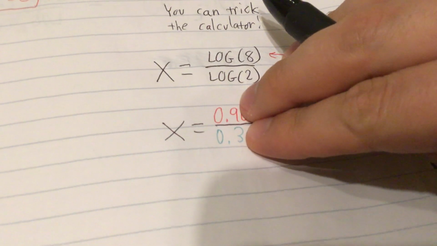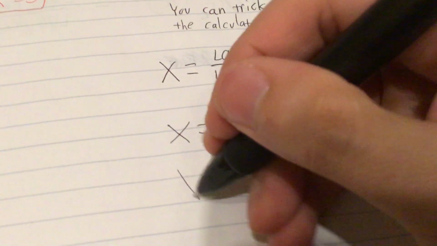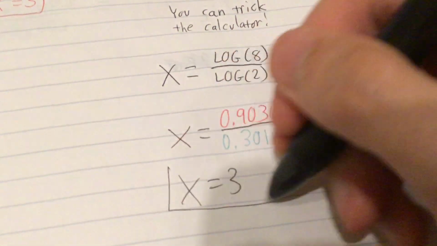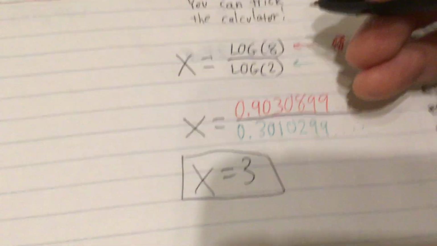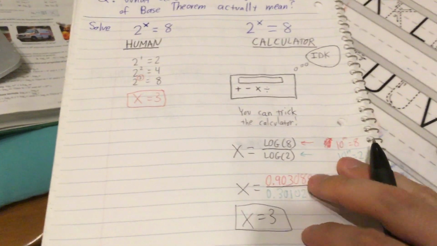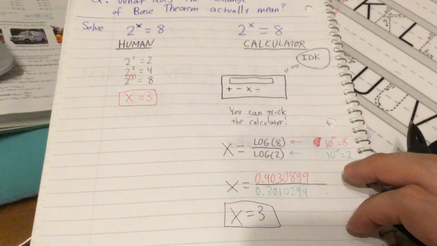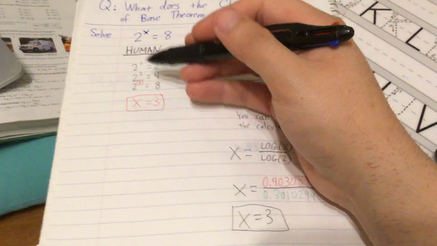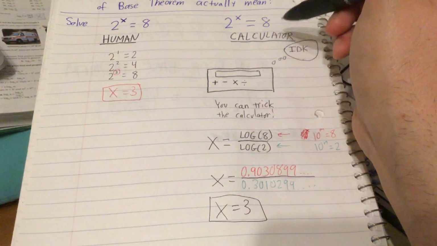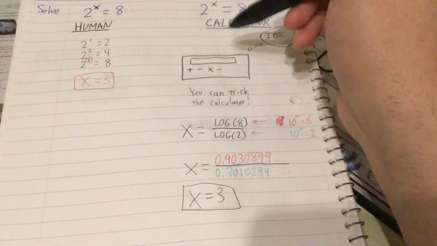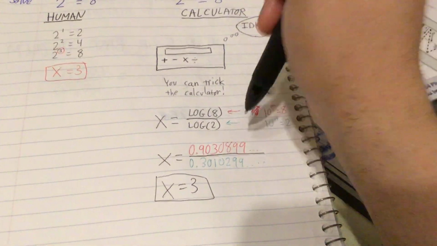you see 9 divided by 3 is 3. But the only thing I can tell you for now, before I get into the next unit, is the difference between human and calculator. Log base 2, 2 to what power is 8? The human can do it. The calculator needs to be tricked into base 10.